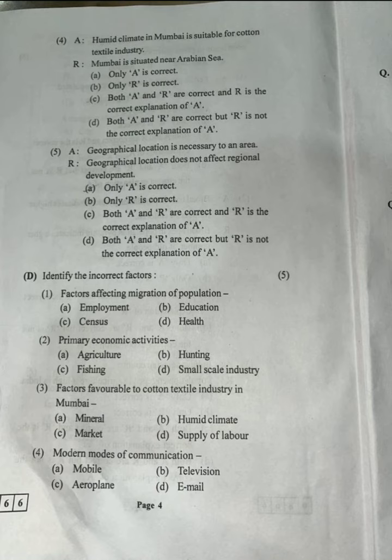Let us move to question 4. Humid climate in Mumbai is suitable for the cotton textile industry. So this is totally true. And the reasoning statement is Mumbai is situated near the Arabian Sea. This is also true. So now both the statements are true. As we all know, in the coastal areas the climate is always humid because of evaporation of water. So here we are going to say that both A and R are correct, and R is giving the correct explanation of A.